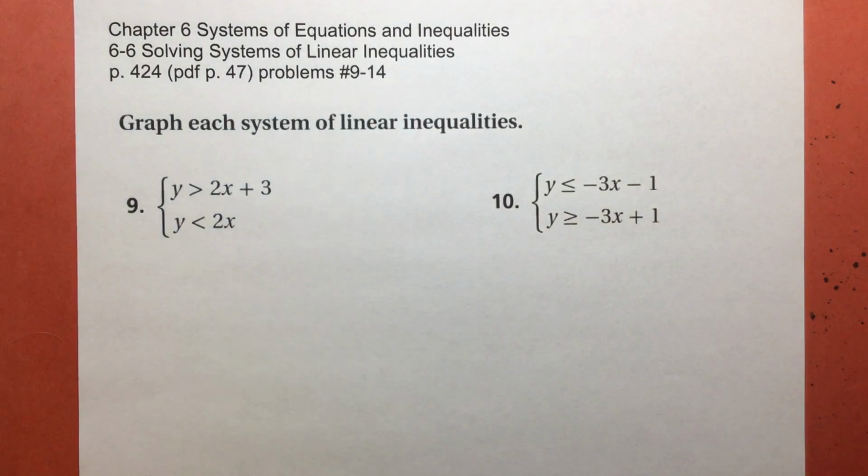Hello, welcome to Chapter 6, Section 6, Solving Systems of Linear Inequalities. We are going to graph these.